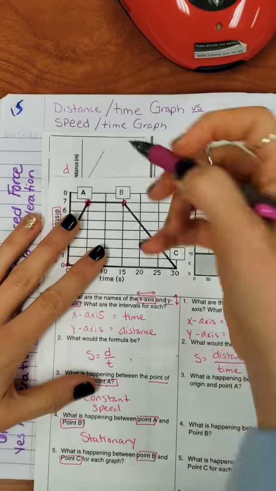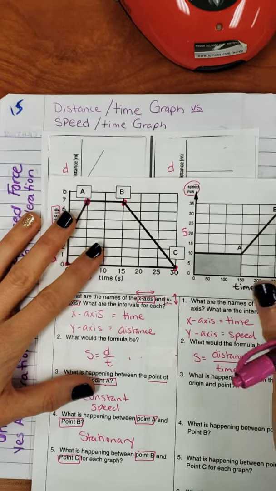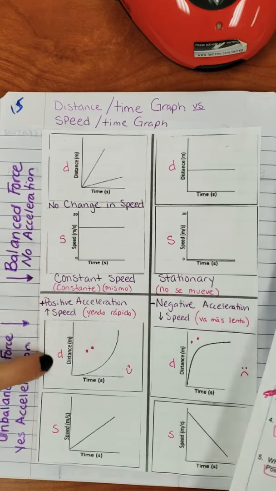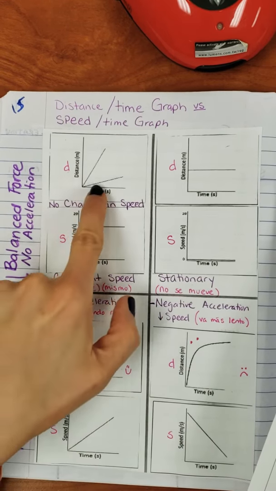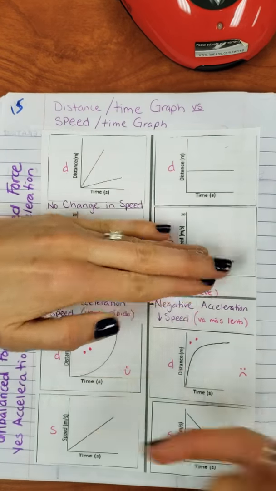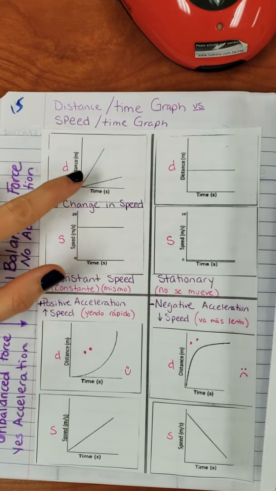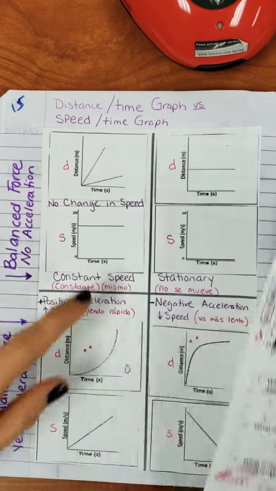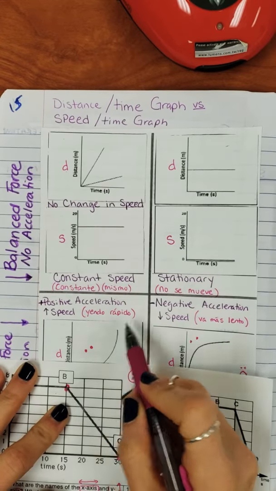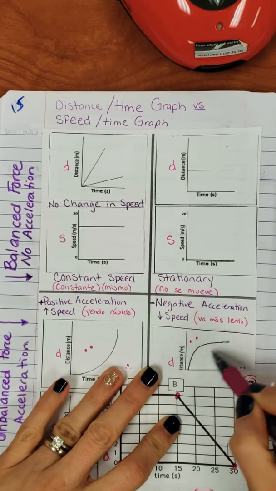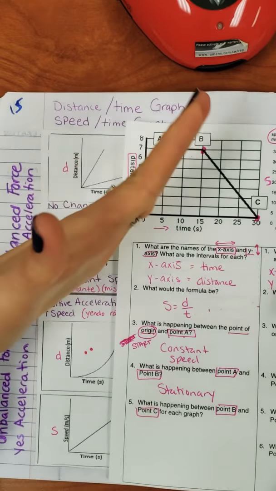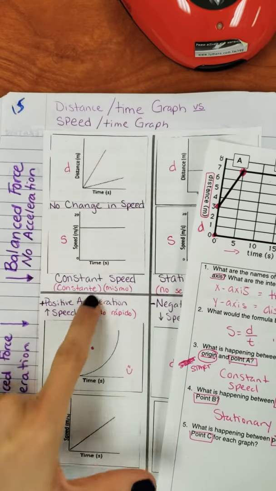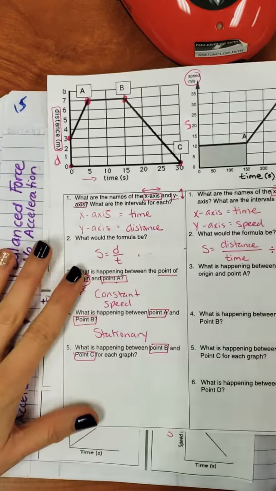All right, now, if you look at number 5, what is happening between point B and point C? All right, so point B to point C. And I'm looking at my distance, time. So distance, time. All right, I'm not looking at these yet. So which one matches? Is this one? That's not it. It's not a straight line, so that's a no. It's not a curve. No curve. But it is a diagonal. It's one of the diagonals, all right? So this is also going to be constant speed.